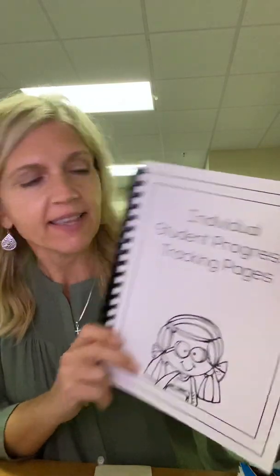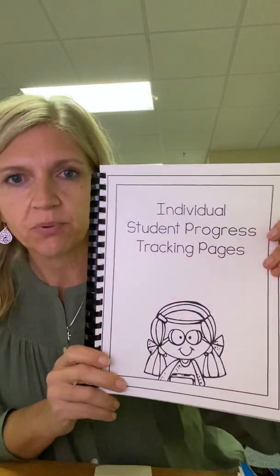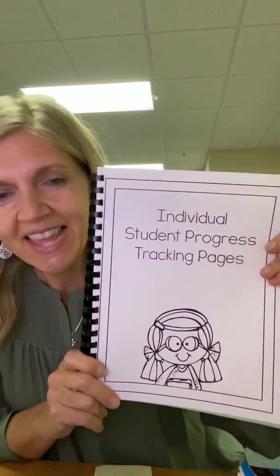Second graders, it's Mrs. Keenholtz, and today we are going to be using a new booklet that looks like this. It says Individual Student Progress Tracking Pages, and it's its own little workbook that you're going to be completing one page at a time with the class.